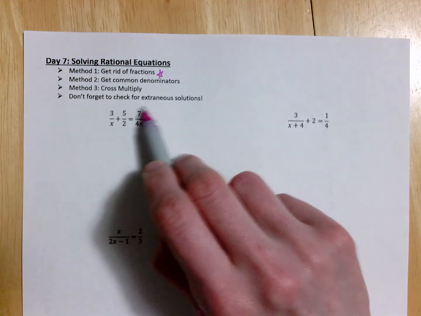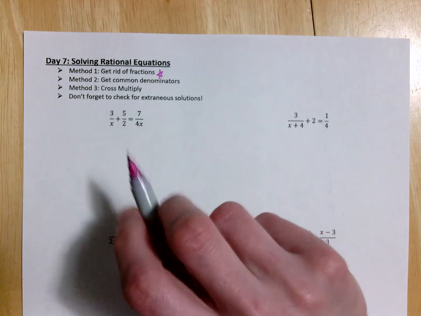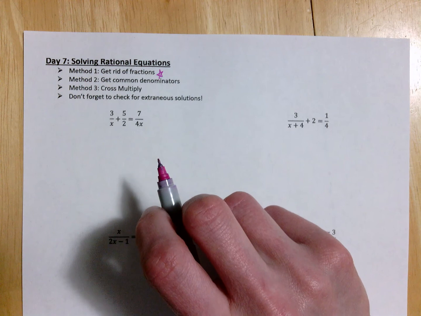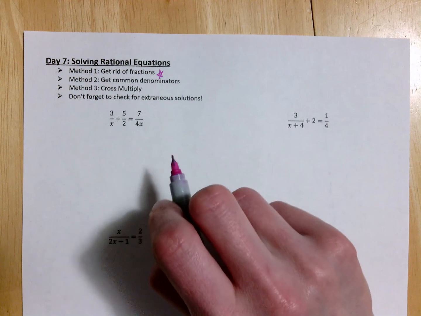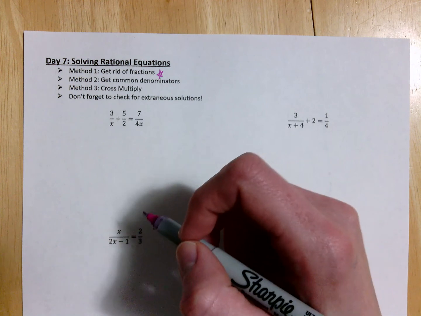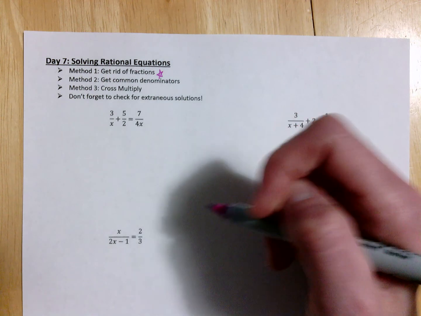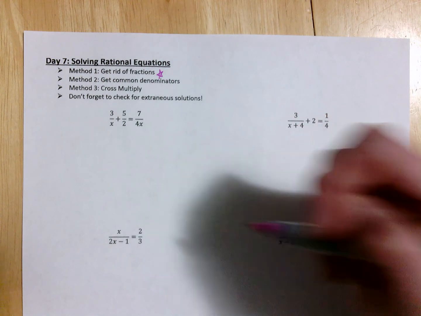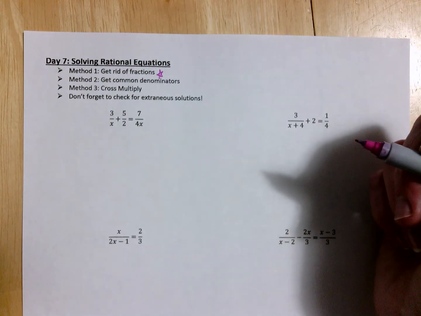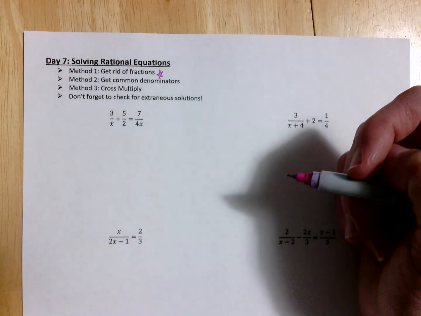There is one thing that you need to make sure you watch out for, and that is our good friend, the extraneous solution. Remember, extraneous solutions are extra solutions that get shoved into the equation along the way while you're solving. The only way that you can tell that they happen is by checking your answers at the end. So you want to check your answers at the end.